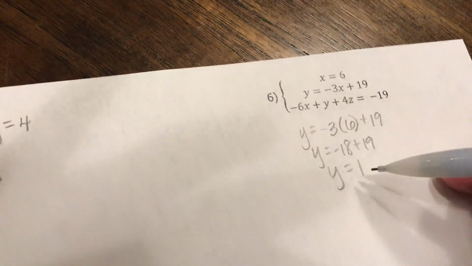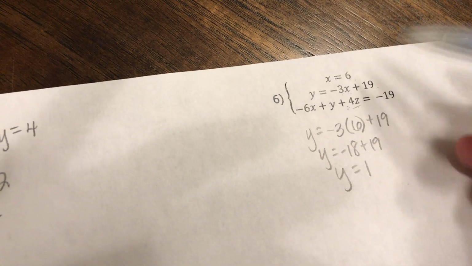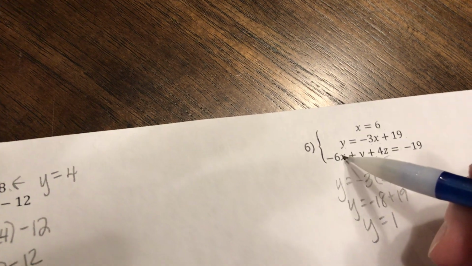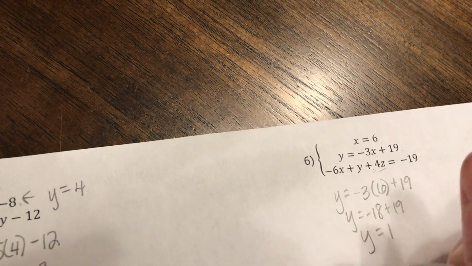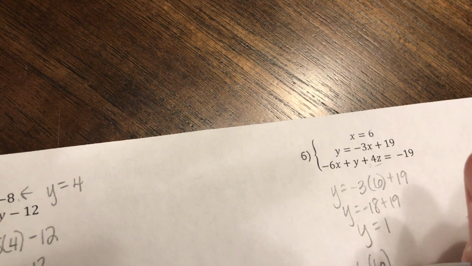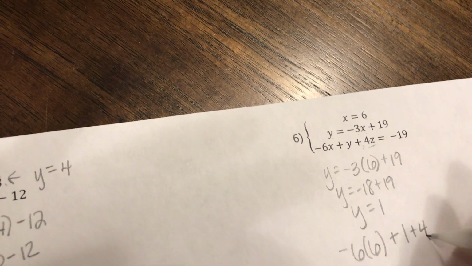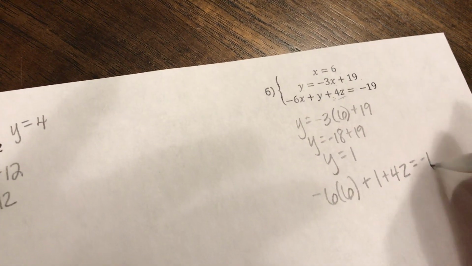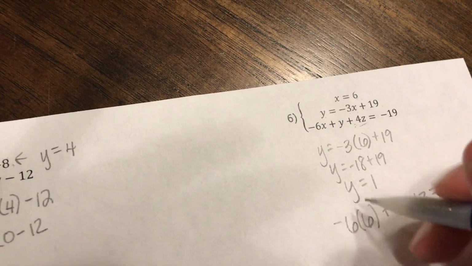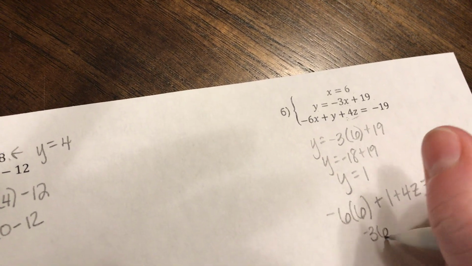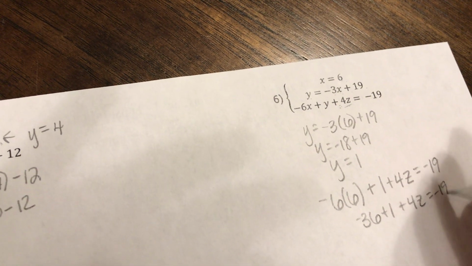So we have x, we have y, and now we need to solve for z. We're going to plug our numbers in for x and for y. So it's negative 6 times, well, x is 6, plus y, which is 1, plus 4z is equal to negative 19. Okay, so negative 36 plus 1 plus 4z equals negative 19.